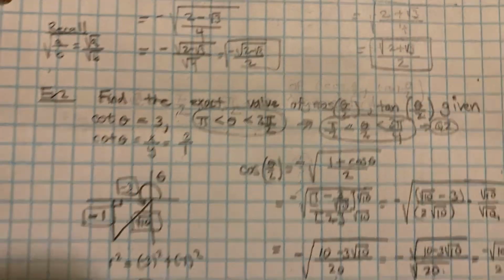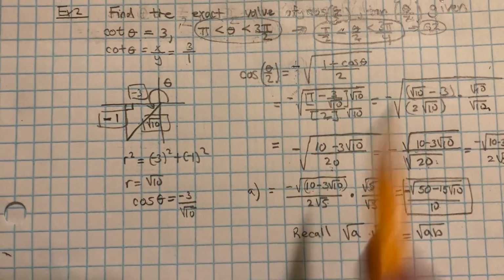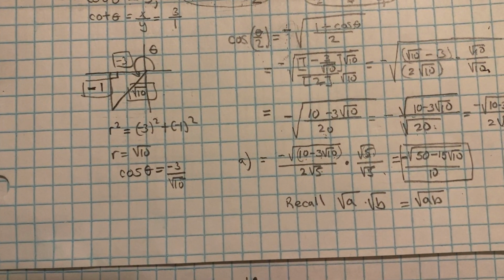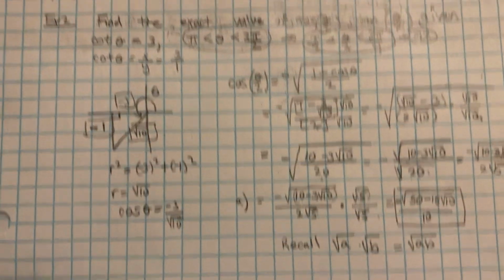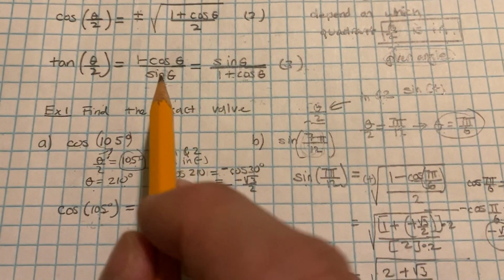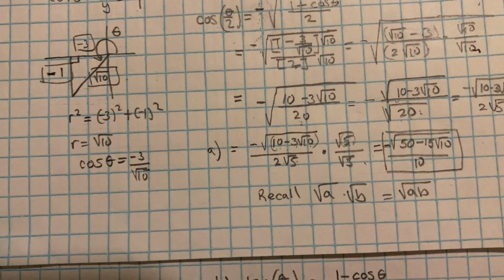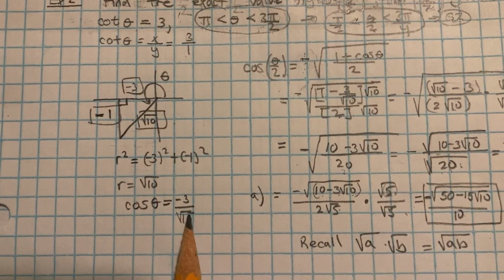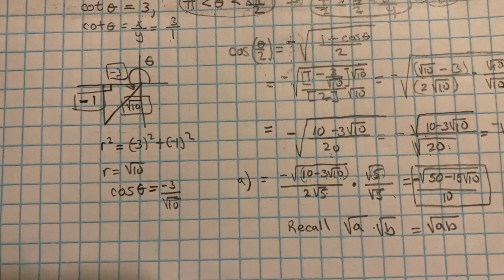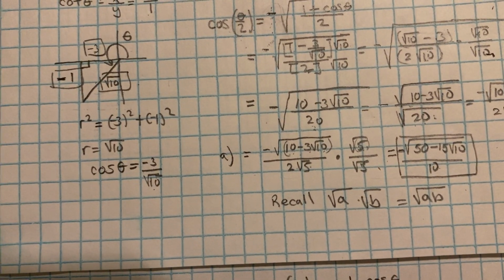Okay, so we did part A, which was cosine of theta over 2. Now let's figure out part B. What is tangent of theta over 2? And I'm just going to use this one right here. Okay, 1 minus cosine theta over sine theta. Okay, so looking back at our triangle, we already have cosine of theta. So 1 minus negative 3 root 10 is 1 plus 3 over root 10.